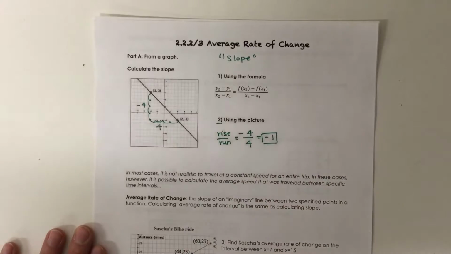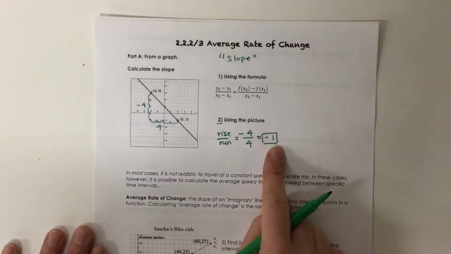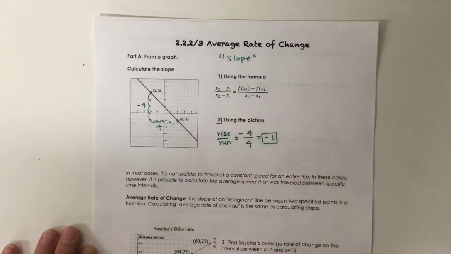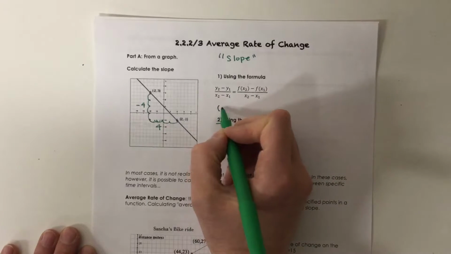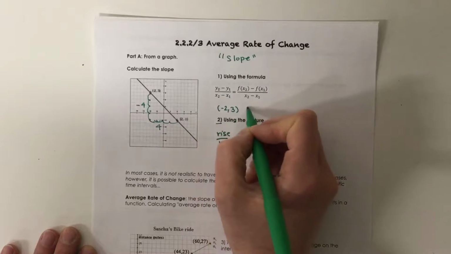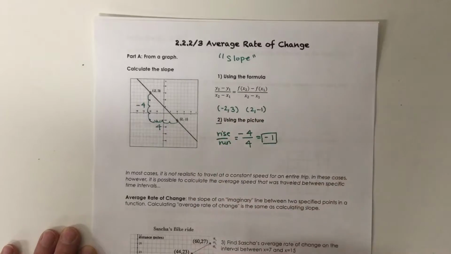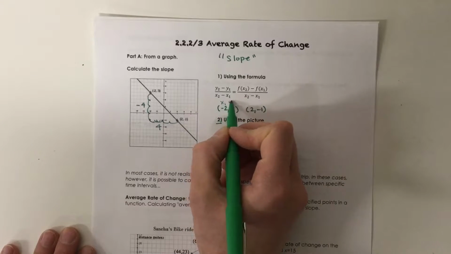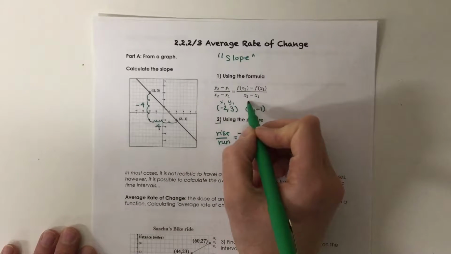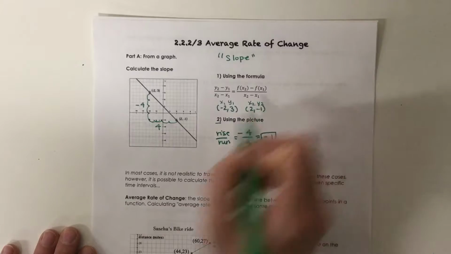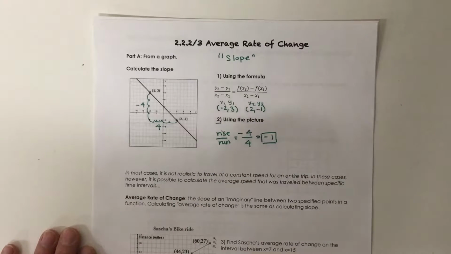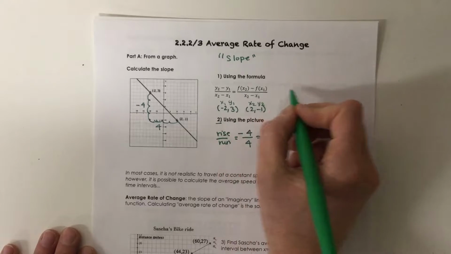Great. I want to show you that whether you use the picture and you count the boxes or whether you use this equation, it's exactly the same. So I have my points negative 2, 3, and 2, negative 1. And if I label them with x1, y1, keep your 1's together, and x2, y2, keep your 2's together, it doesn't matter which one you label x1, y1, or which one you label x2, y2. Now we're just plugging in our formula.